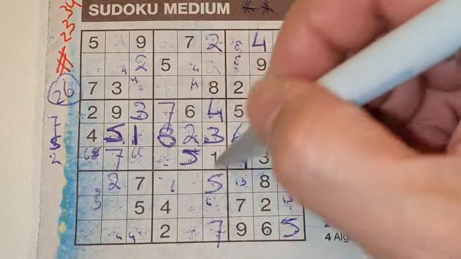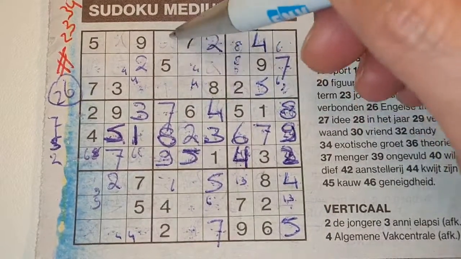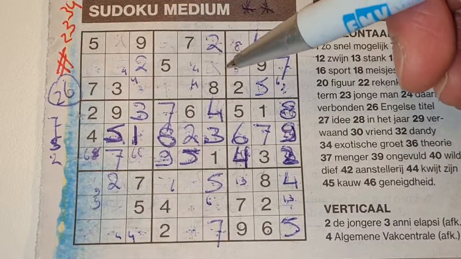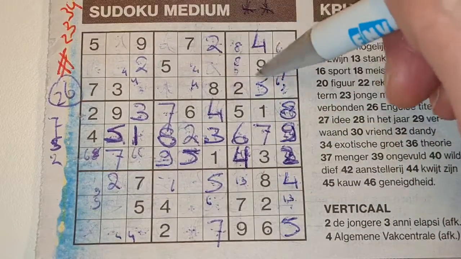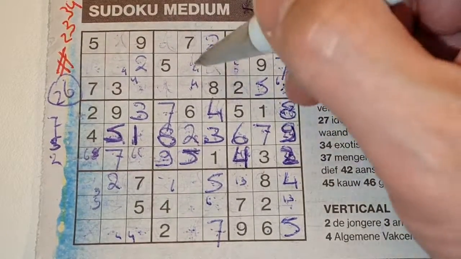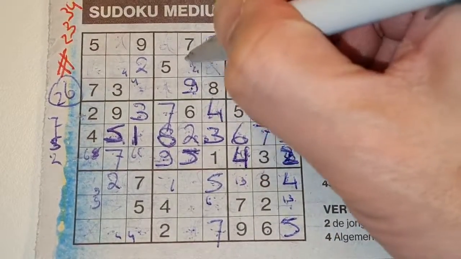One number left in this big square for the number 9. 1, 2, 3, 4, 5 missing numbers. One of the missing numbers is 9. We see here 9. No 9 in these 2 boxes. Here 9. No 9 in those 2 boxes. 1 box left for the 9. Should be there. And I've eliminated the 4, so the 4 goes there.